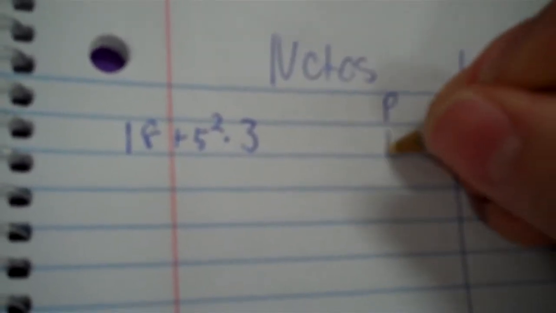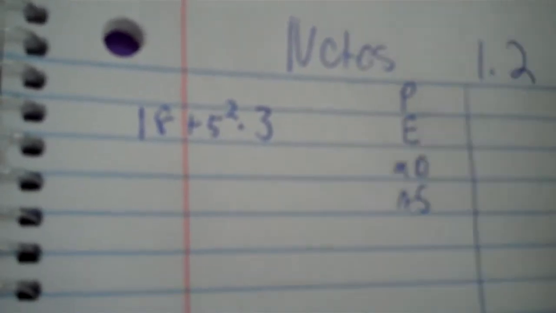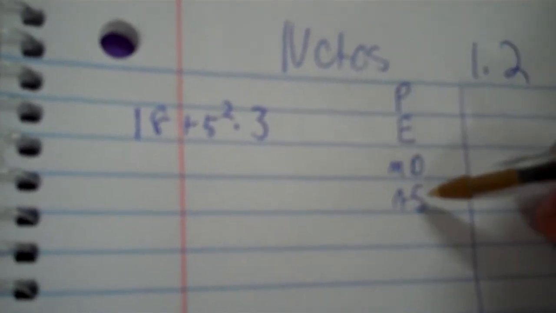It looks like a lot of problems, it won't take that long. You want to write the problem out. We have 18, just copy it down, plus 5 to the second times 3. Now here's what I want you to write off to the side. I don't want you just doing it all in the calculator. Put P, E, M, D, A, S, stands for parentheses, exponents, multiplication, division, addition, subtraction.